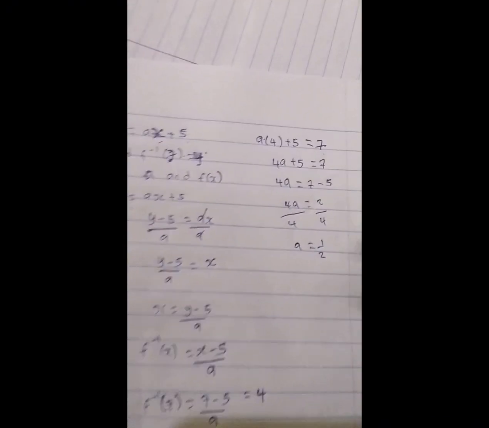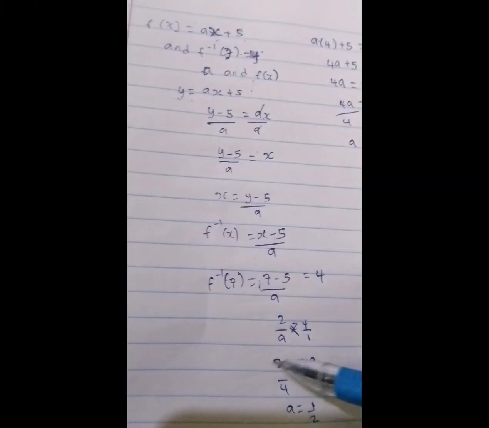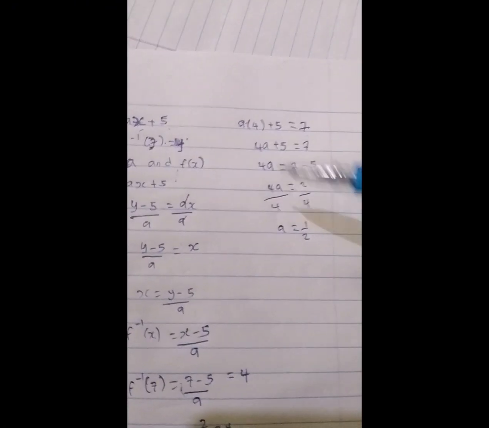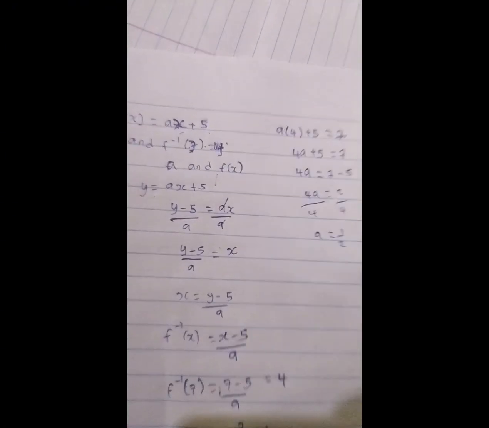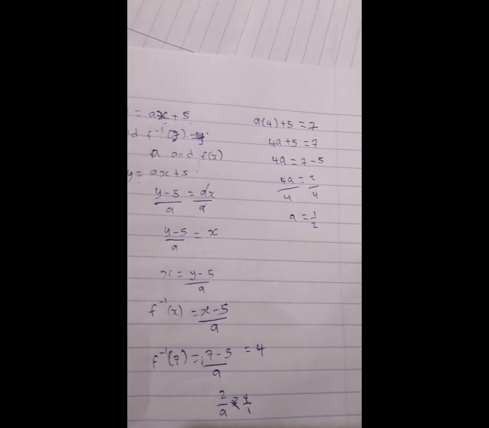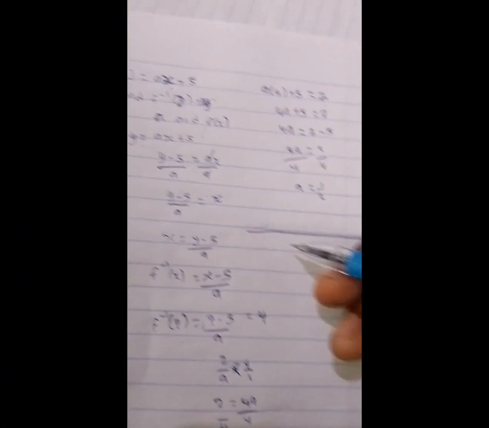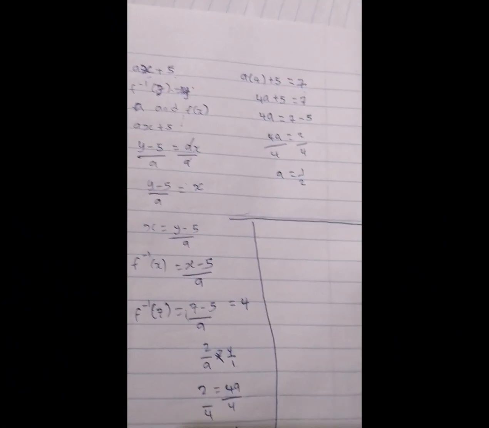So this is quite faster than this, because this will have to find the inverse first, and then now substitute. This one you can do it from the function. You just need to change the input to output and output to input. That is all. Alright, so there is one more question here. Let me divide this space so I can use it for the question.